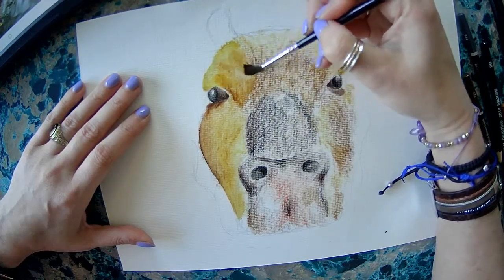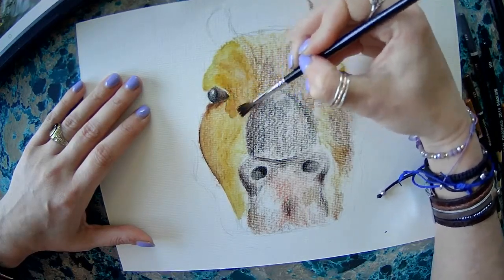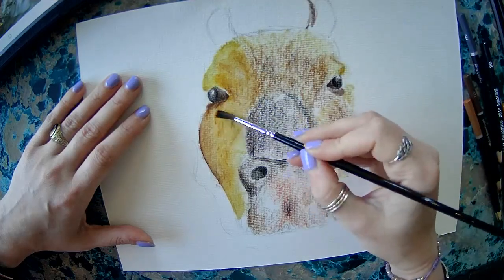See, I'm sort of blending the colours as I go and mix them together so it looks a bit more natural.